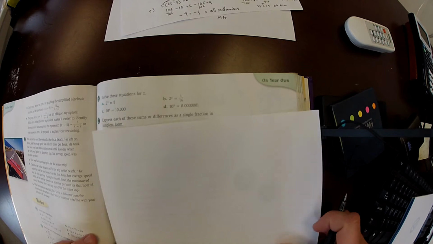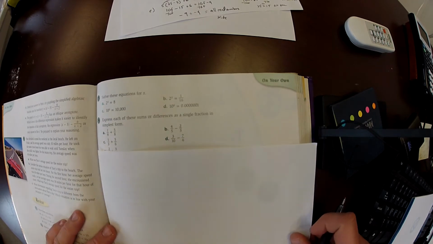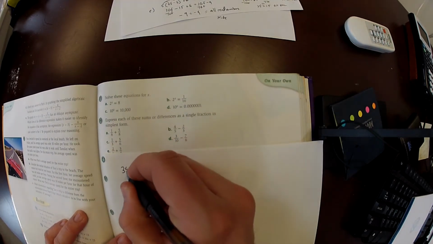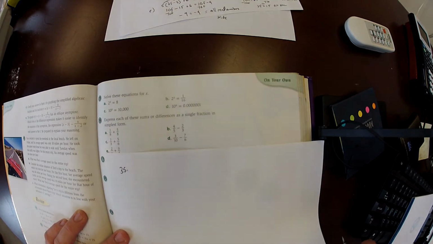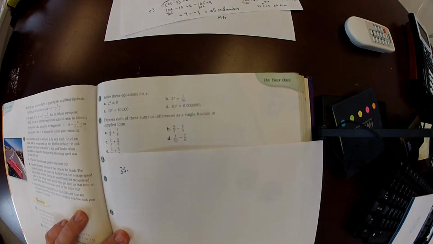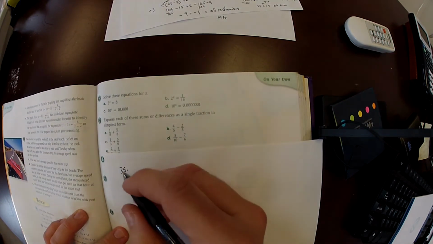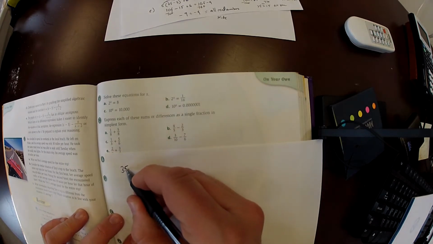This is your Unit 5, Lesson 3, Day 4 homework. I'm finishing up the review questions right now, and I last did questions 32 through 34. In this one we're going to do questions 35 and 36. So this is question number 35, found on page 389 in your textbook. That's Core Plus Mathematics, Series 2, Course 3.